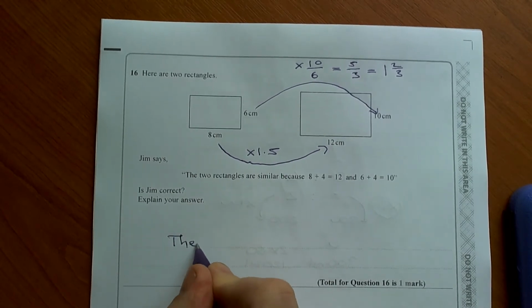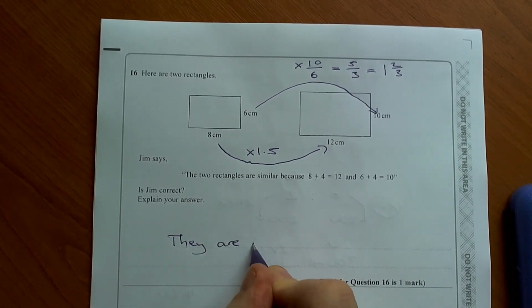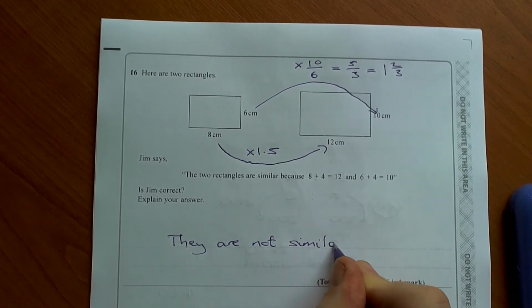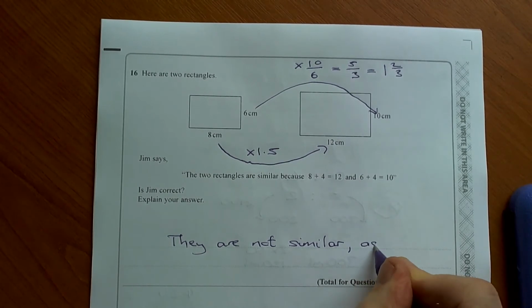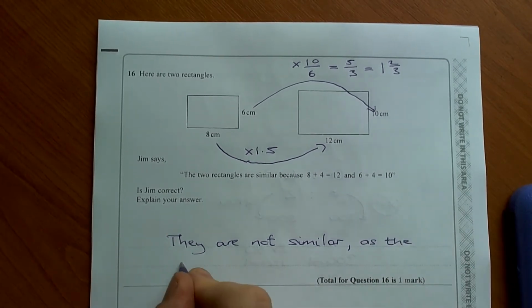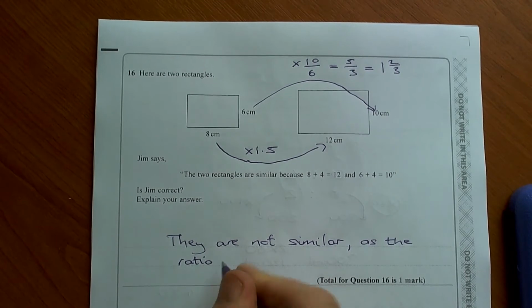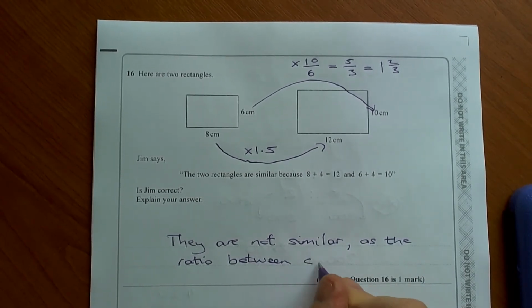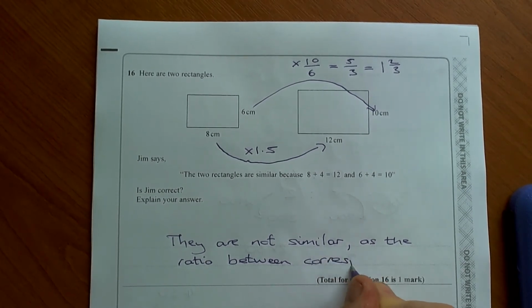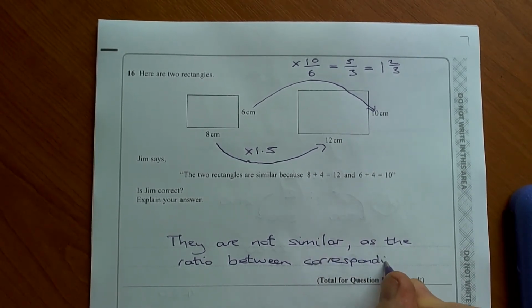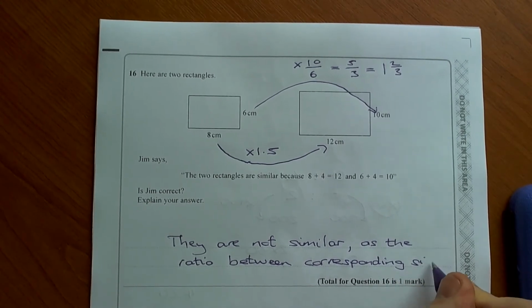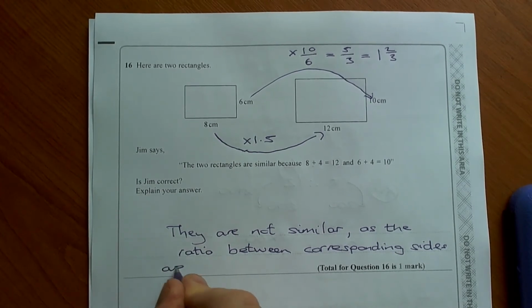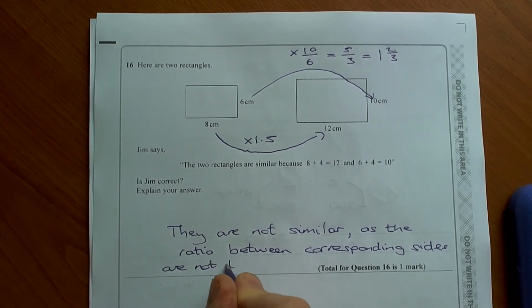So I'm going to put they are not similar as the ratio between corresponding sides are not the same.